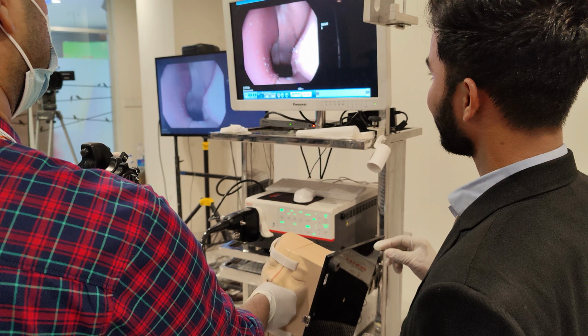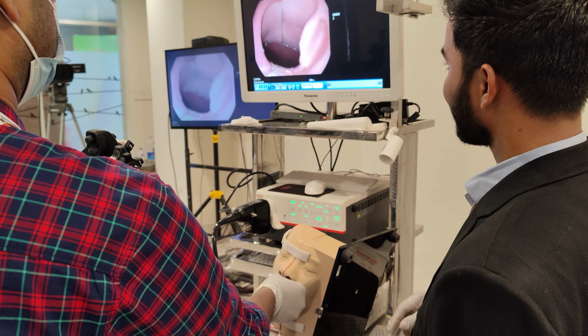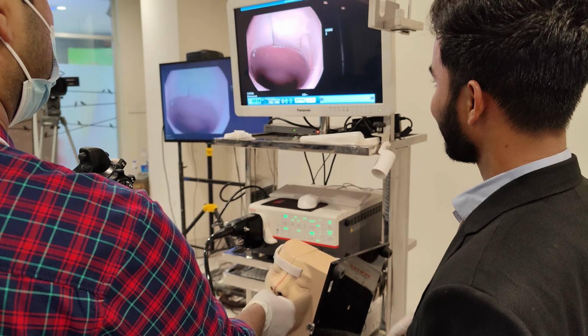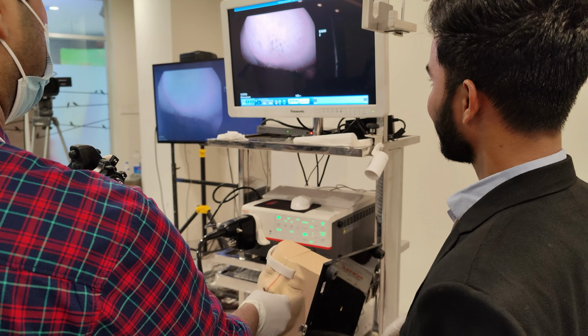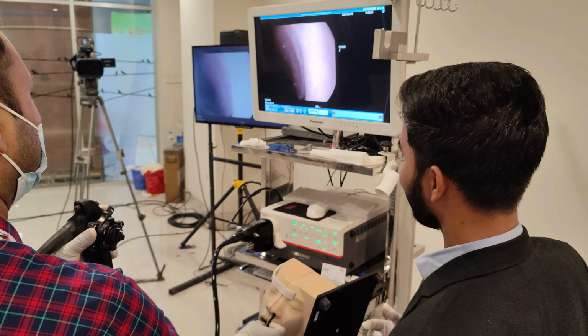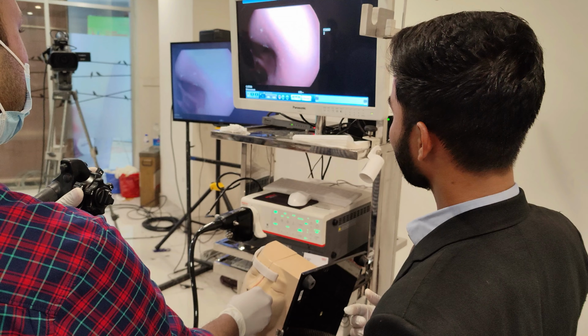Then I am advancing the scope along the floor of the nose. Then when I am at the nasopharynx, the scope is directed downward. Now we can have a view of the larynx. Here we can examine the larynx, the piriform sinus.